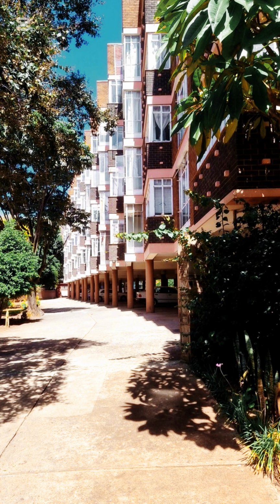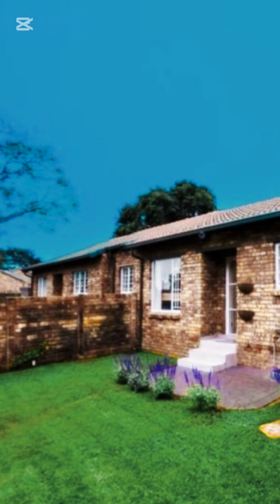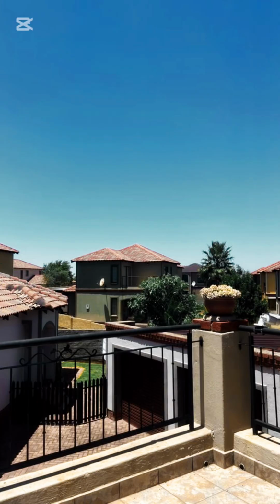So taking off from Margaret's story, let's talk about sectional title. This is where apartments, flats, townhouses, simplexes, and most cluster homes fall. And it works very differently from full title. So a sectional title property is a type of community scheme. It's a development where the land and the buildings are divided into individual sections. That's the part you buy.